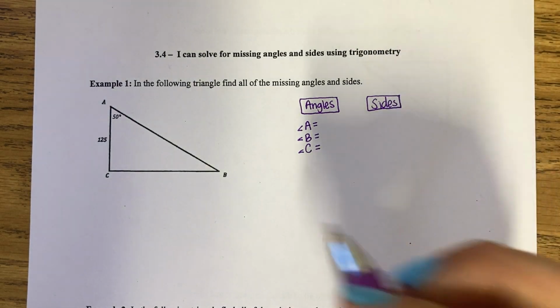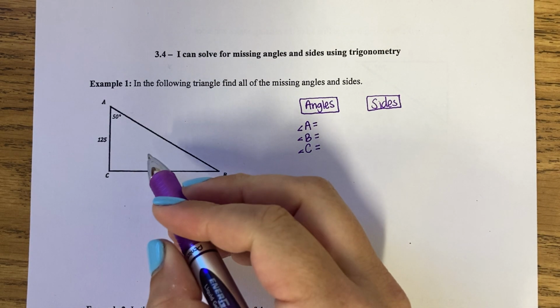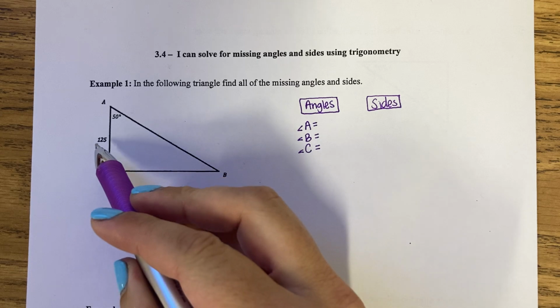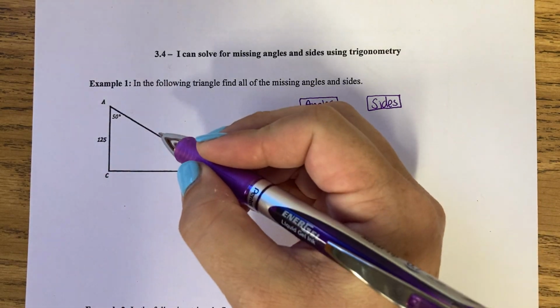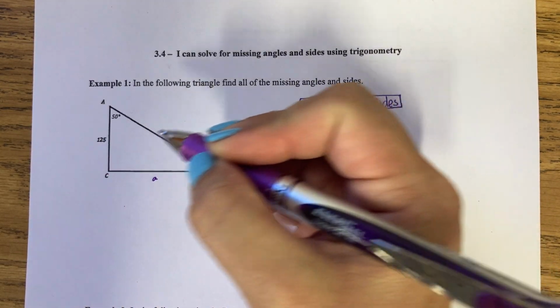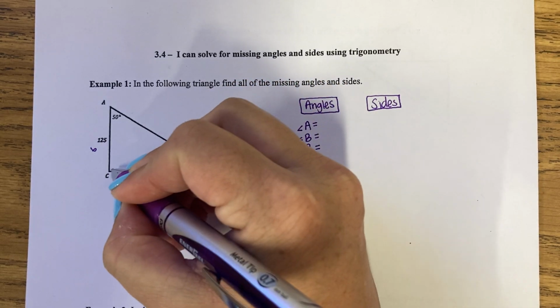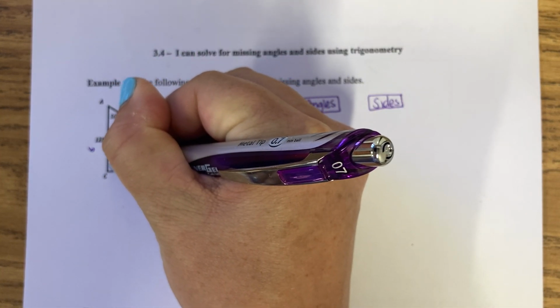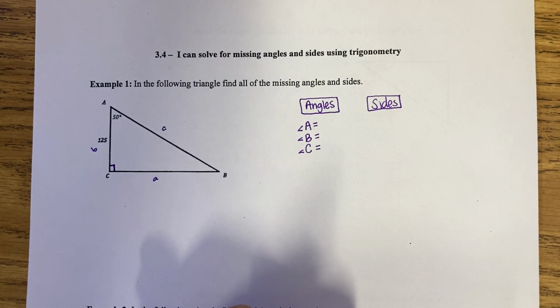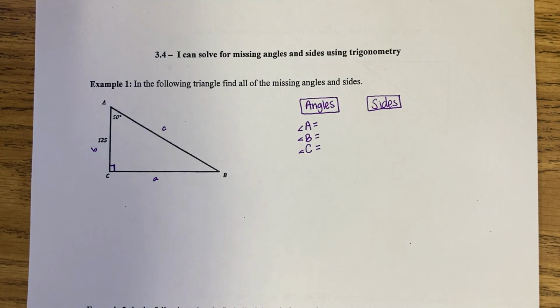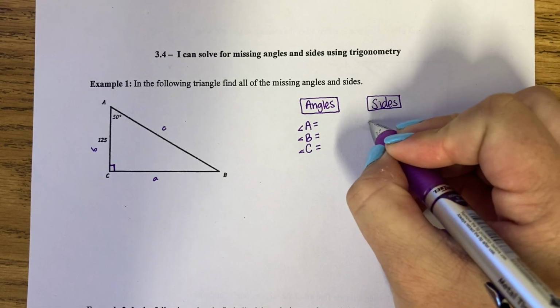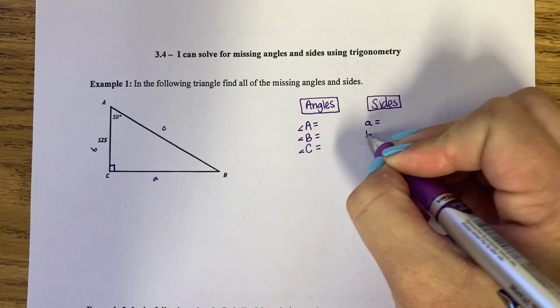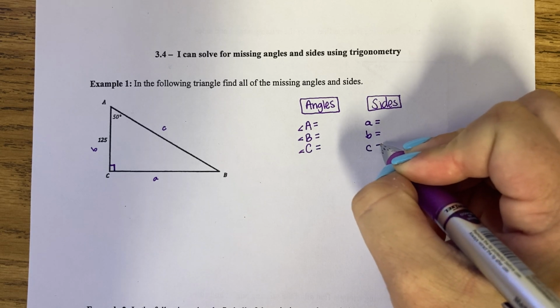sometimes they'll letter them and they'll put like, this is a little a, this is a little c, and this is a little b. I'm just gonna do that. This is a little b, and this is the little c. And they should have a right angle in the corner. Okay, because trigonometry is for right triangles. So side A, B, and C.